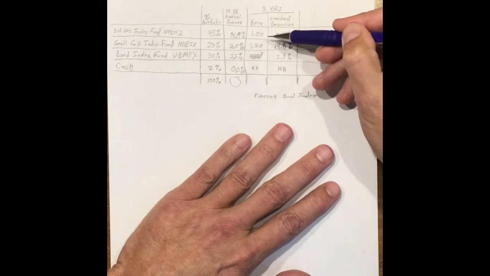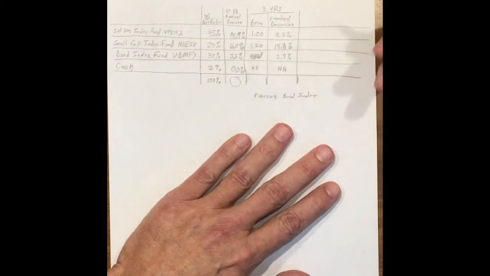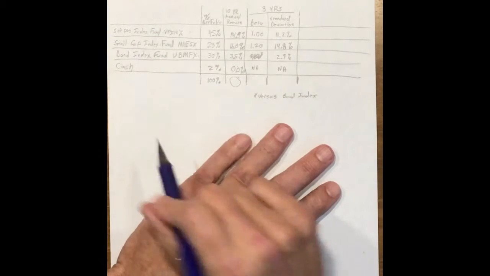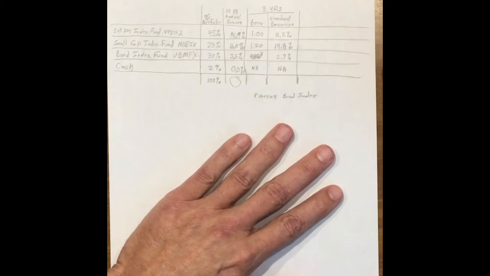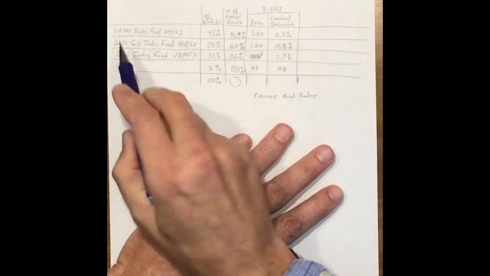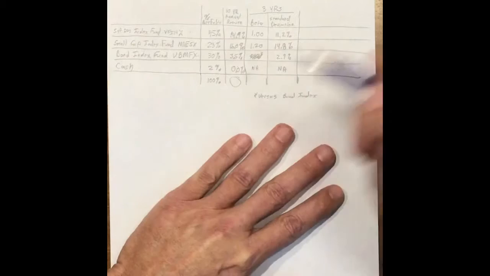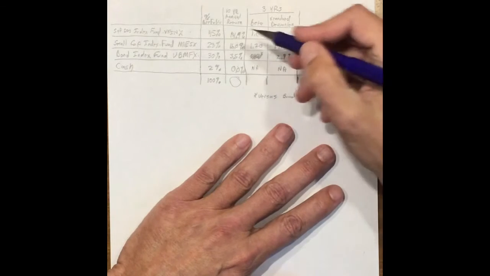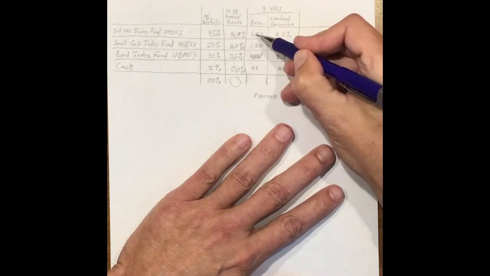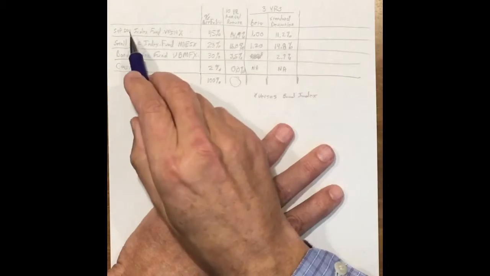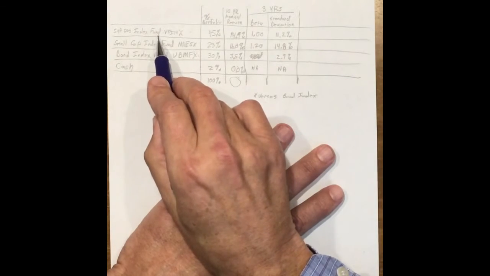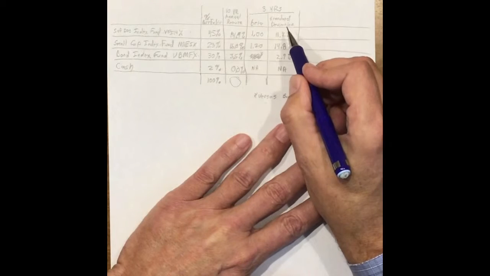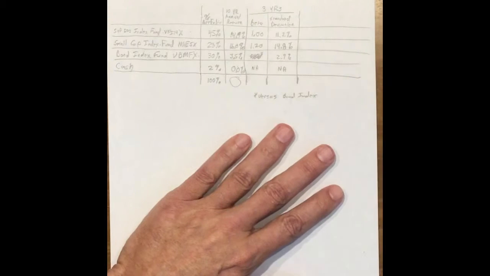But for stocks, beta is a measurement of the volatility of the particular investment versus the overall market. So with this S&P 500 index fund, typically the overall market is considered large capitalization companies. So it's almost by definition that this S&P 500 index fund has a beta of 1 because it represents the overall market.